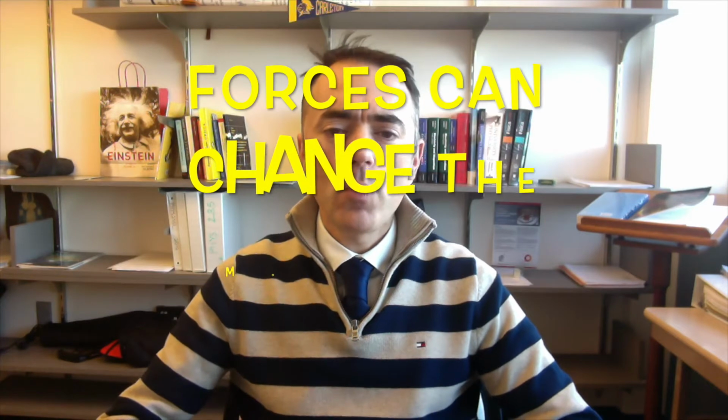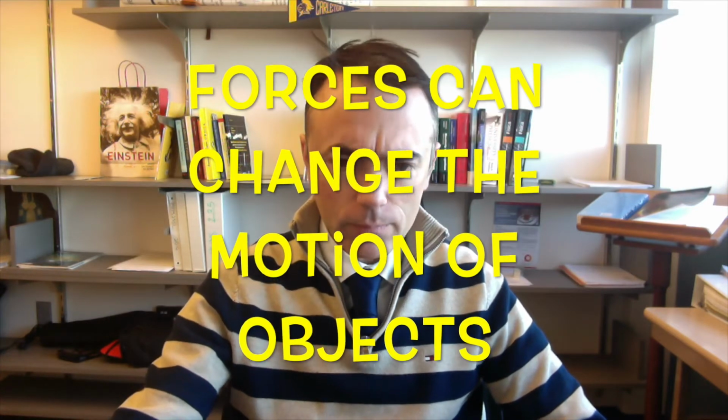So a force is a push or a pull, and forces act on objects. So we have an object like the mug, and we can apply a force on that object, and that force is going to affect the motion of that object. It's going to change the motion of that object.